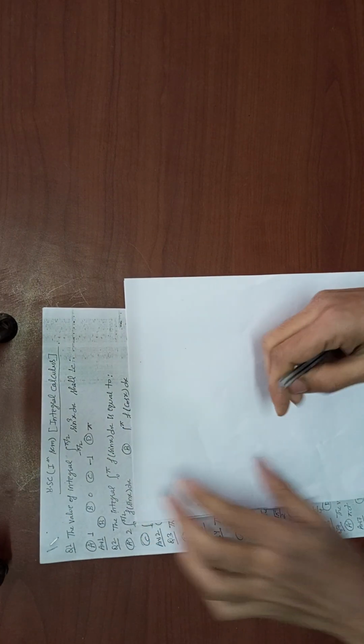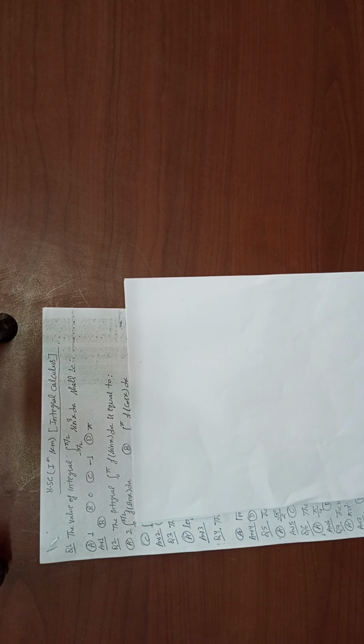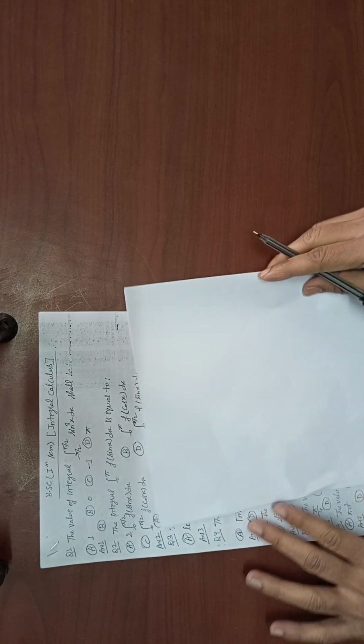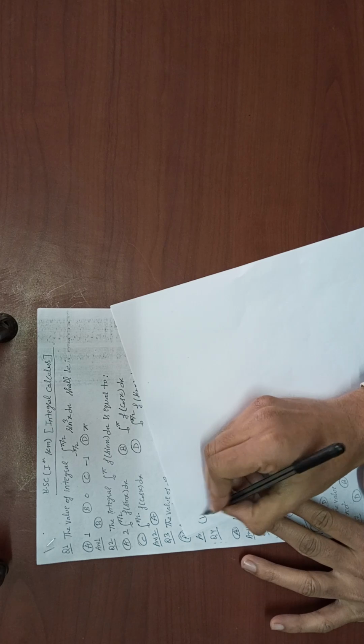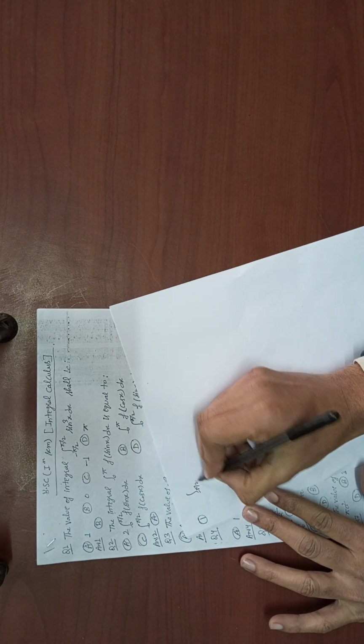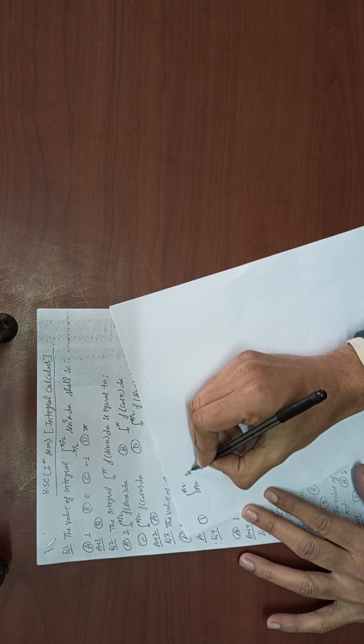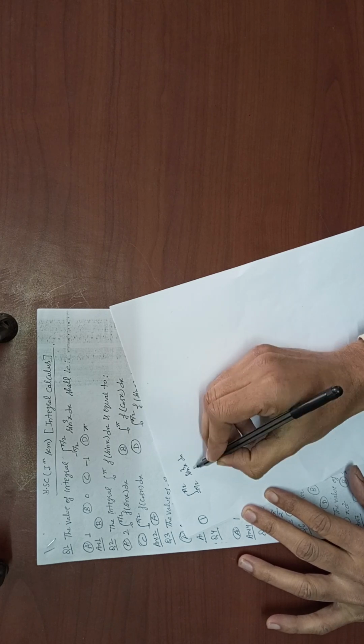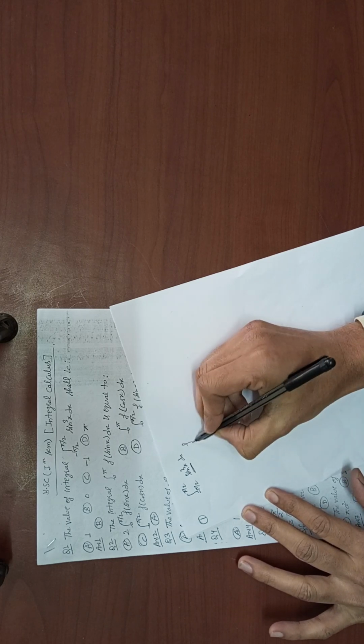Today I am discussing BSc first semester paper, integral calculus. Question first: integral from minus pi by 2 to pi by 2 of sine cube x dx. First check whether this function is even or odd.